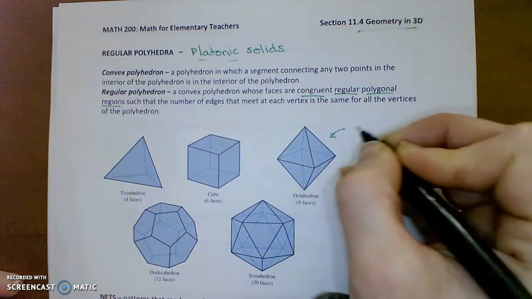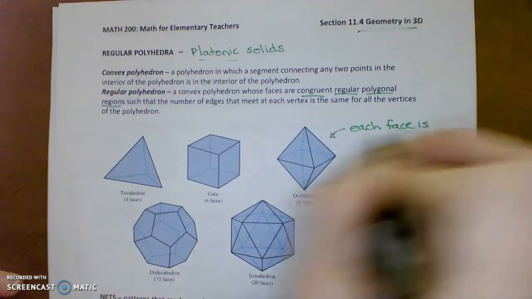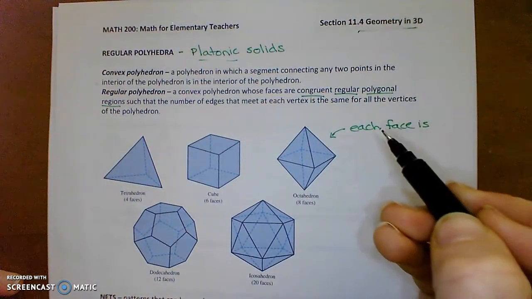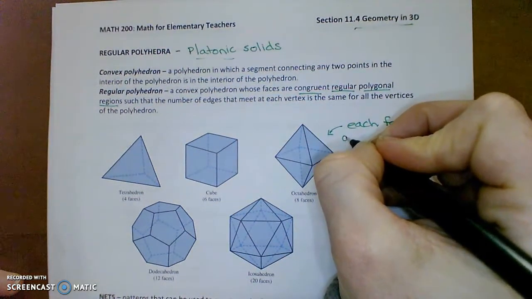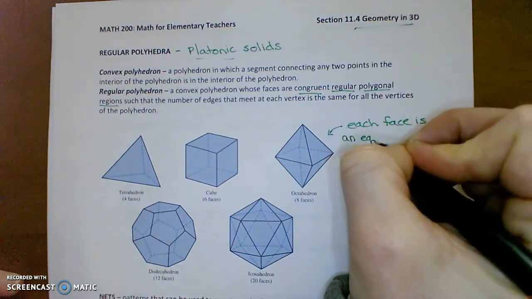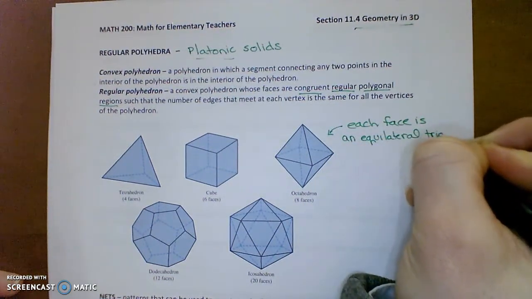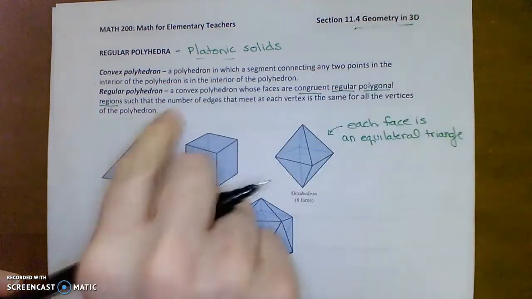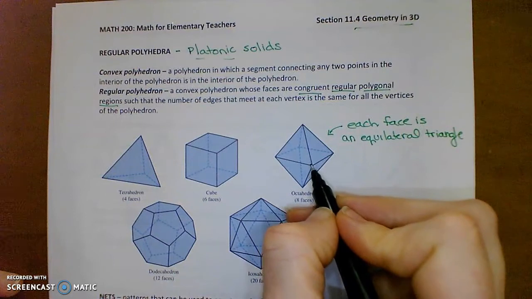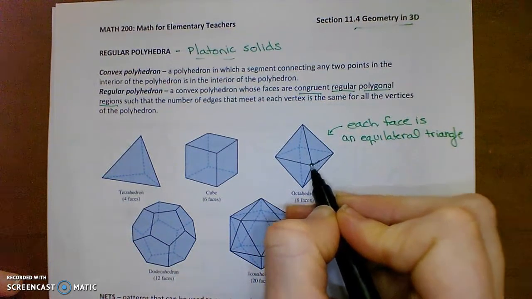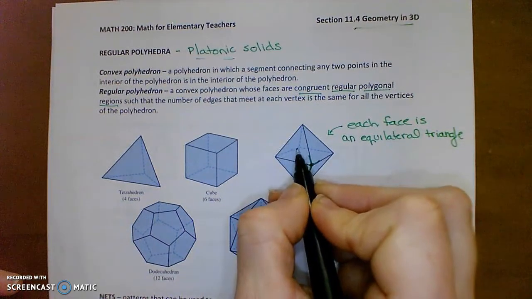Each face is a regular triangle. And remember, regular triangles are called equilateral triangles. So each face is an equilateral triangle. And also the number of edges that meet at each vertex is the same. So look at each vertex here. You've got 1, 2, 3, 4 edges coming out of it. And that would be the same for every other vertex.